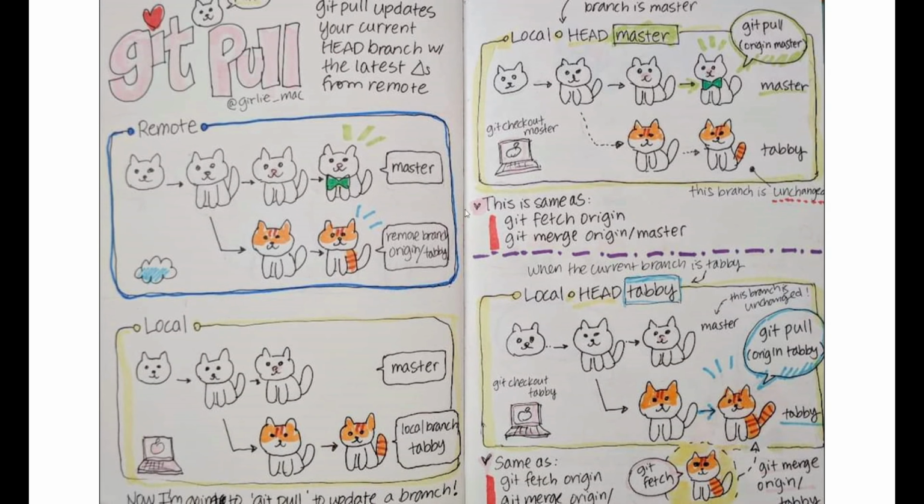Another command is Git pull. Git pull is used to get the pushed file from the remote repository. You need to get the file after the pushing. So after the pushing, you need to use this type of command. Git pull updates your current head branch, which means head means master branch. You can get the latest commits from the remote.